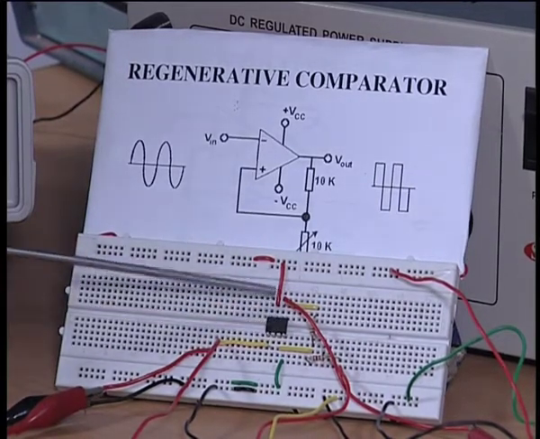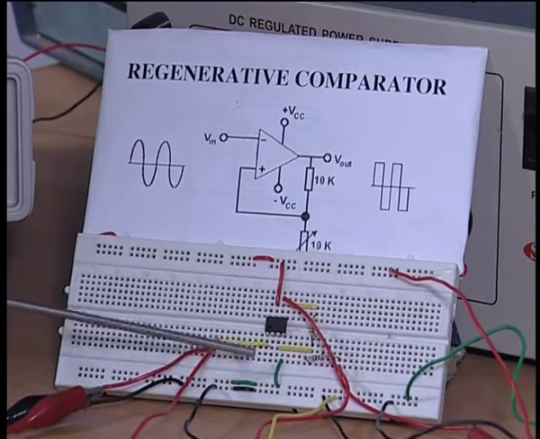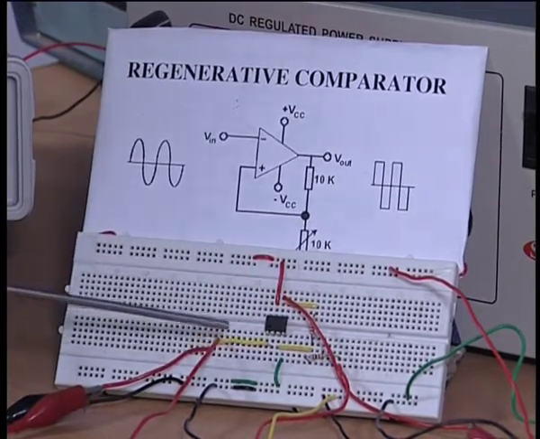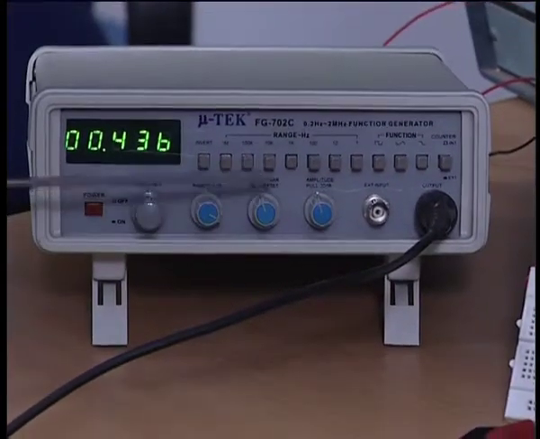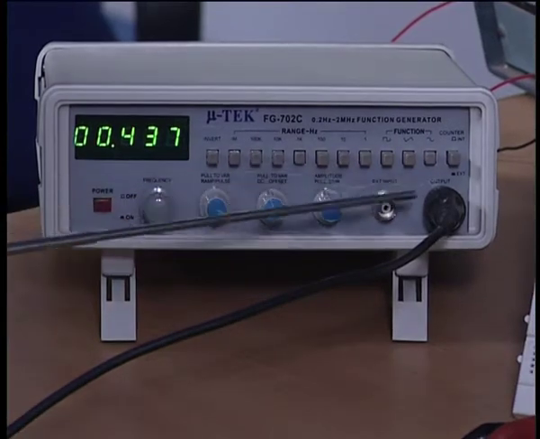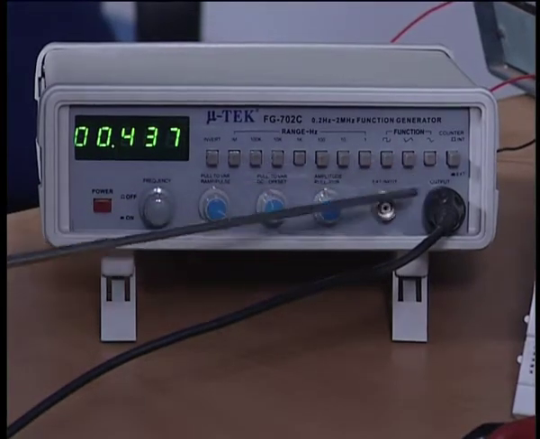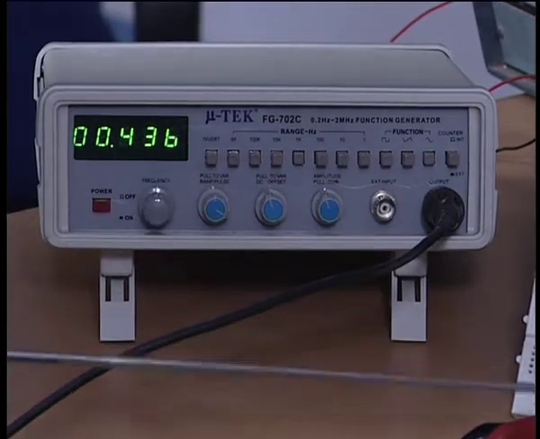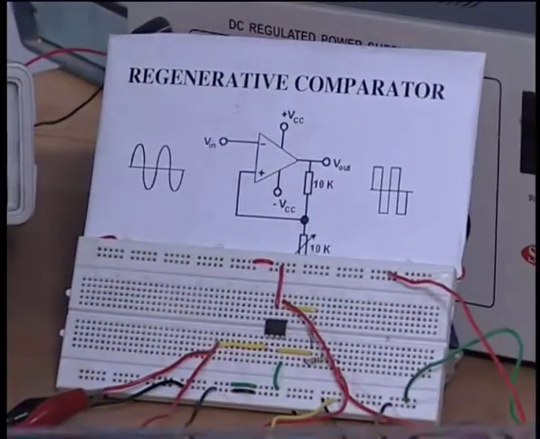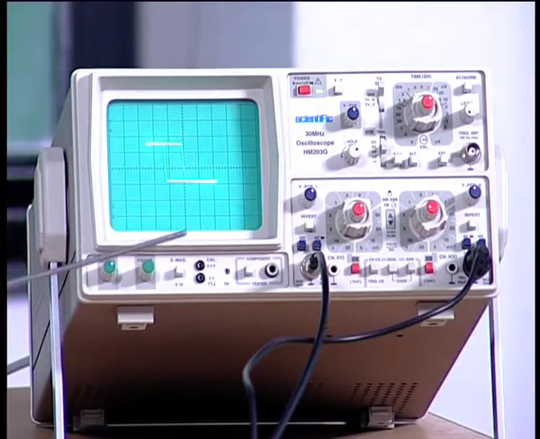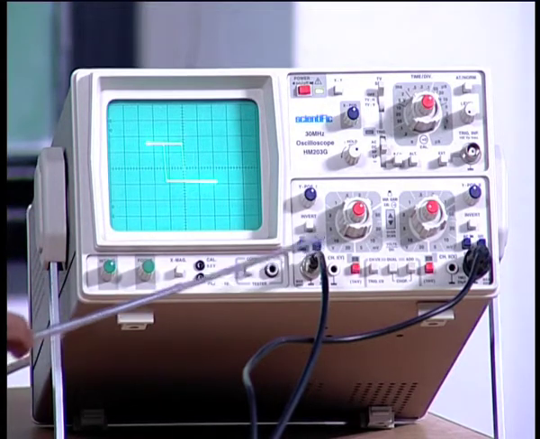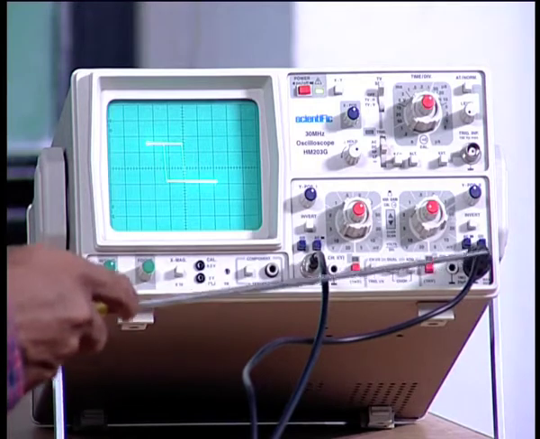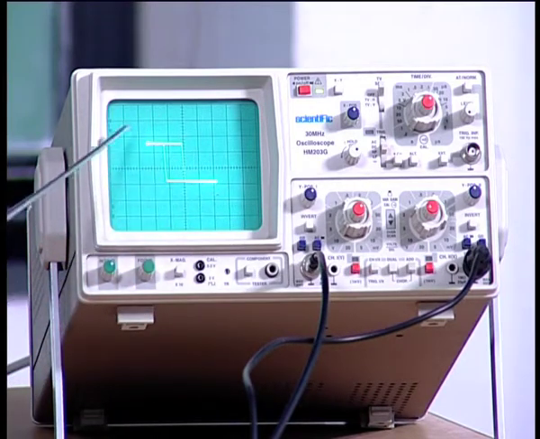Again, this is a 741. You can see the plus VCC and minus VCC are connected to pin numbers 7 and 4, and the input is connected to a function generator, which we also saw previously, and this is now in sine wave. The input and the output are connected to the oscilloscope. I have put it in XY mode, and therefore this is the sine wave, one of the channels, and the other channel is the output. When I connect, what you see is exactly the transition hysteresis graph that I already explained to you.